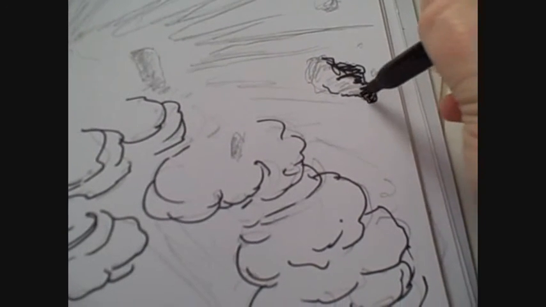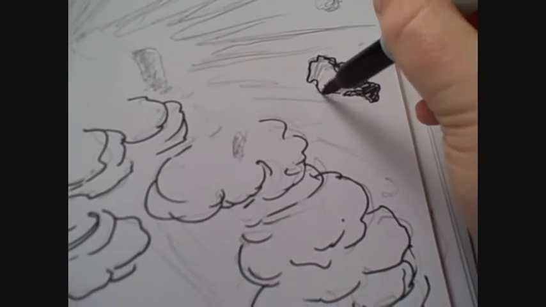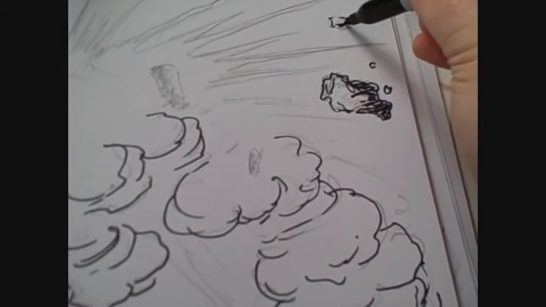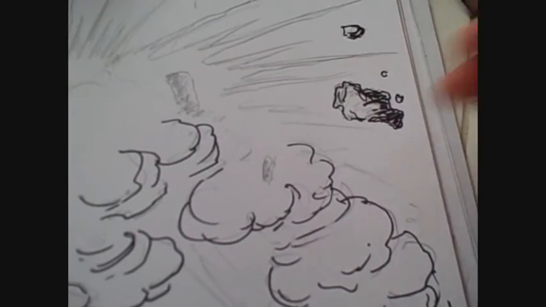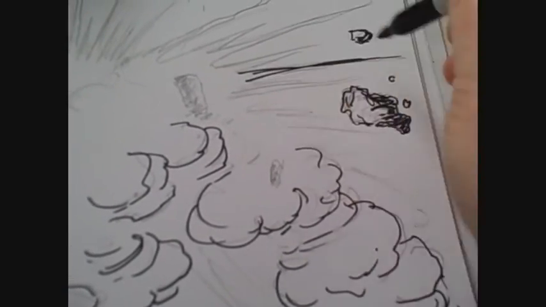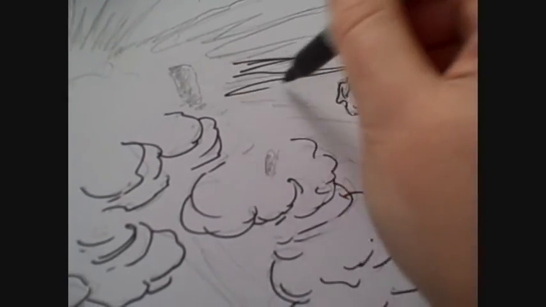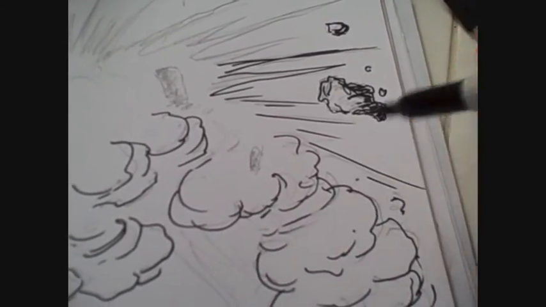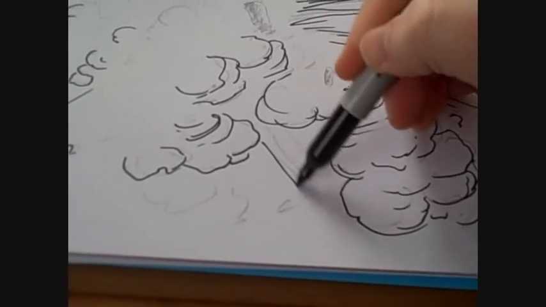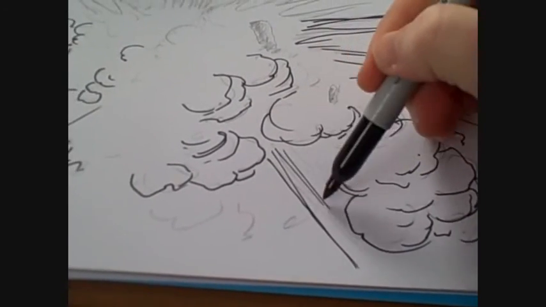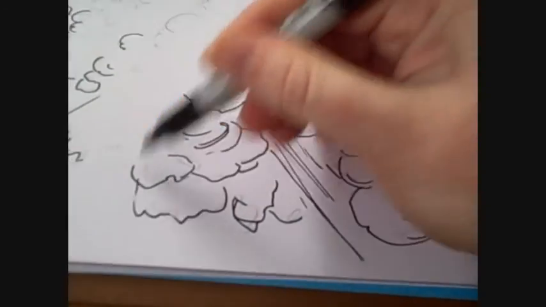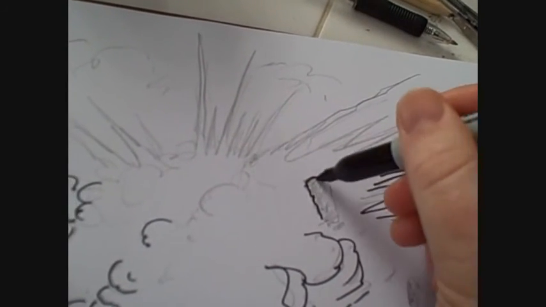Of rubble there. I like drawing rubble because you can just make it up. Random. Random to sketch. Like I said, some of them lines are fairly sketchy, but it doesn't really matter at this point. If I was a professional, which I hope to be one day, I'd just go in, like I said, and clean up on the computer.